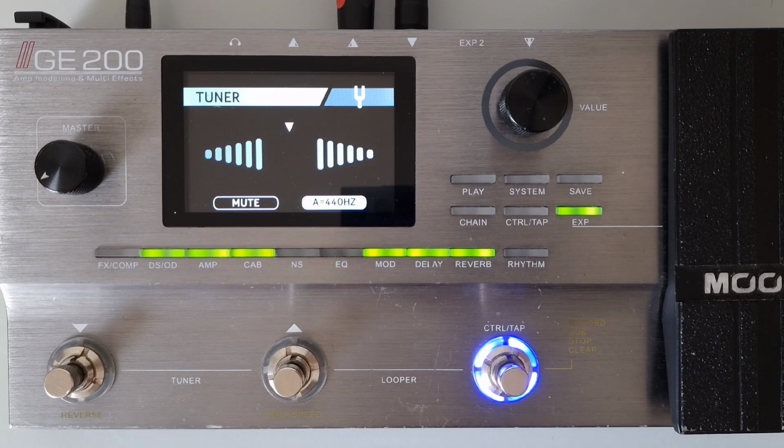Shown in the middle of the screen of the tuner is the nearest note of the current string being played. Bars to the left and right will turn red if the note is flat or sharp, and they will turn green if the pitch is correct.